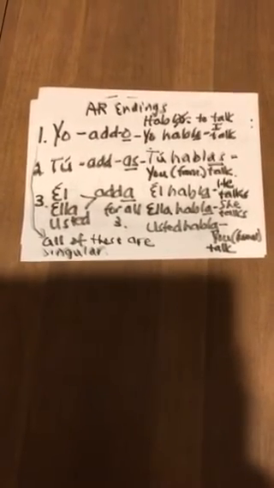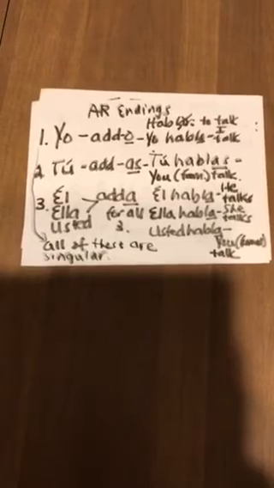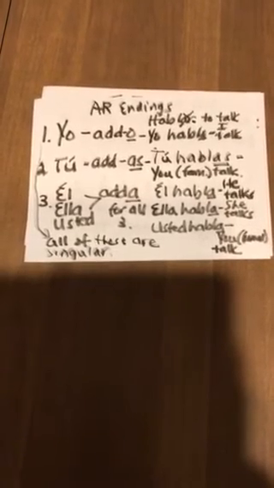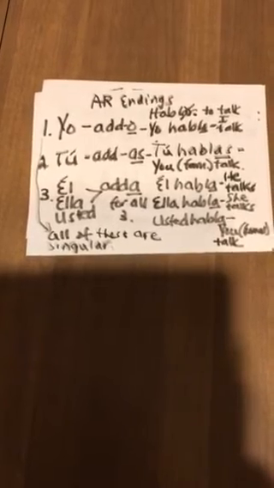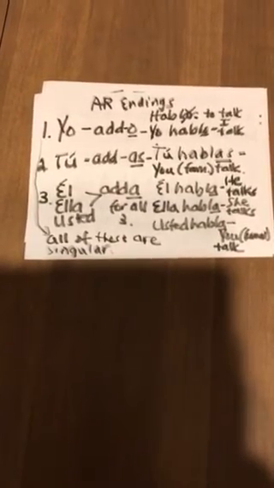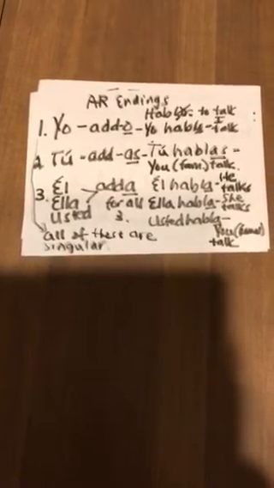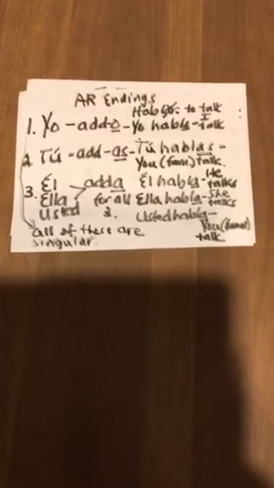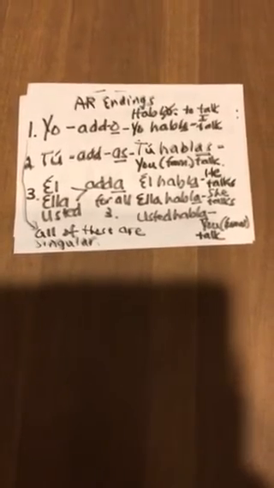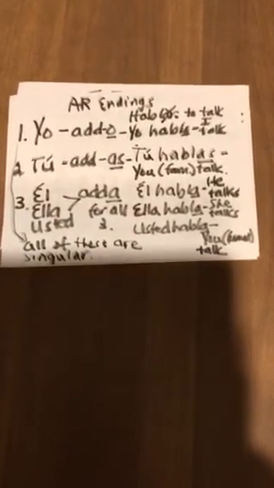Tú, you add on the letters AS, tú hablas, you talk or speak. Number 3, for he, she, and you formal singular form of the verb, you just add the letter A. You do that for all 3 people. The he, she, and you formal verb form: él habla, ella habla, usted habla.